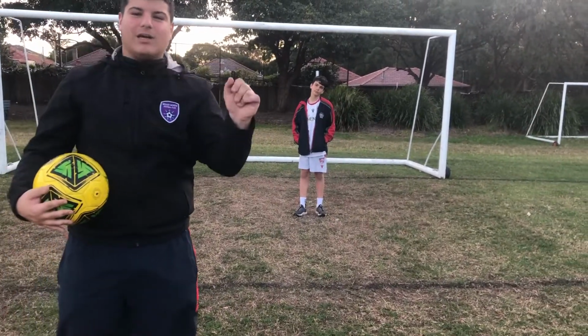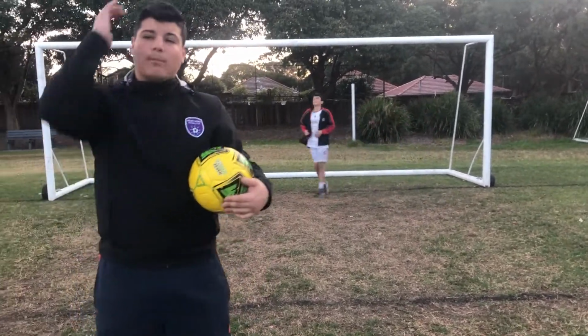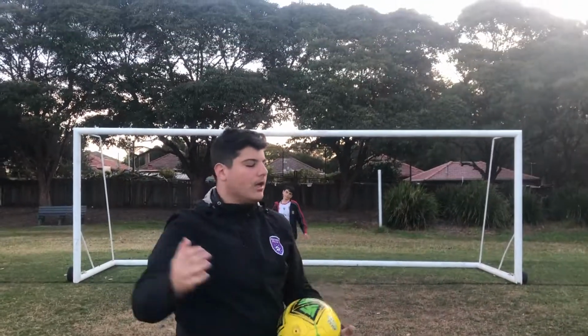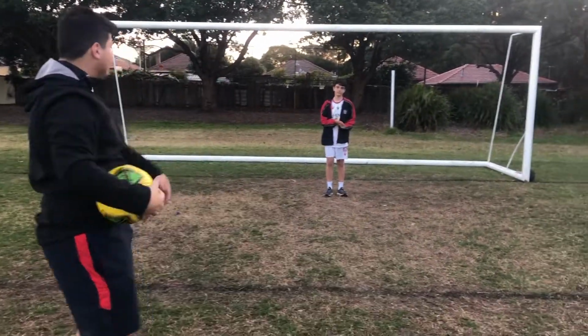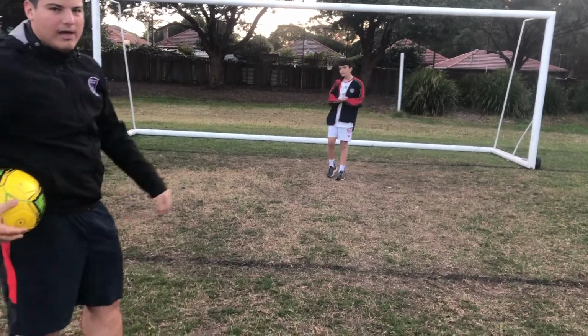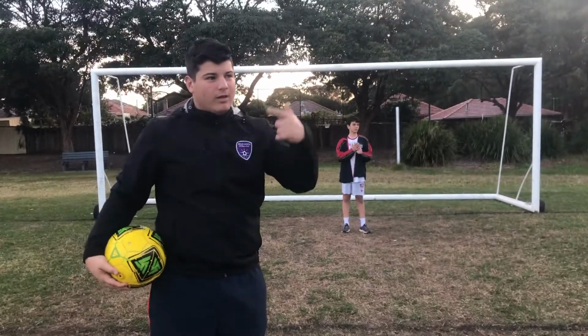If the ball's on the left-hand side, you'll be on the left-hand side of the goal. If the ball's on the right-hand side, you'll be on the right-hand side. Ball's in the middle, well, you'll be in the middle. Now, if the ball's around the 20-yard line back, you'll be where about Zach is now, maybe a bit on your goal line. That's just to be in the best position to come as an option and to save the ball.